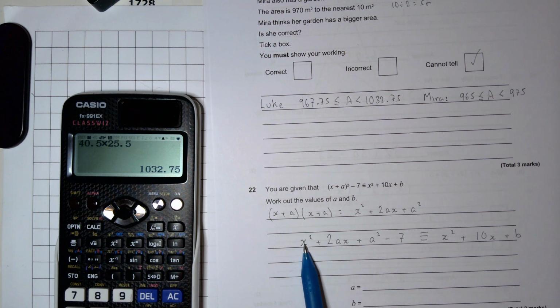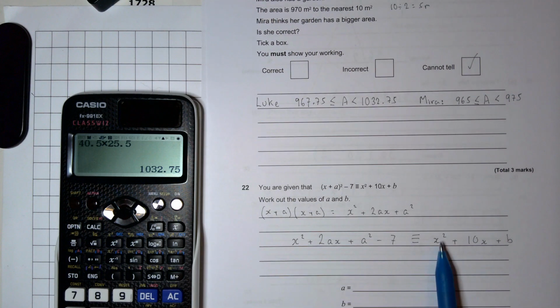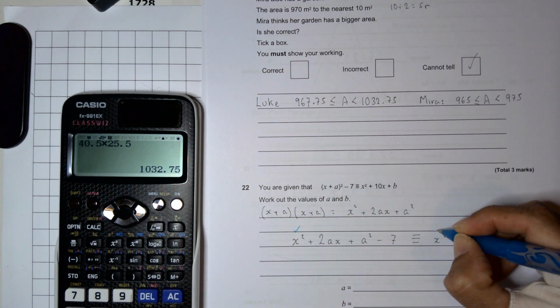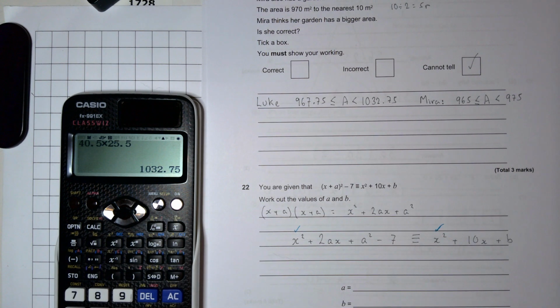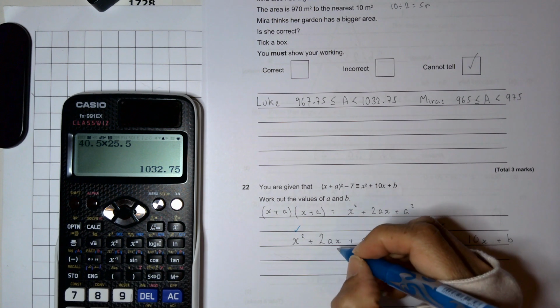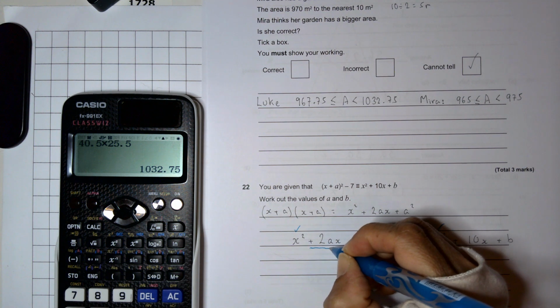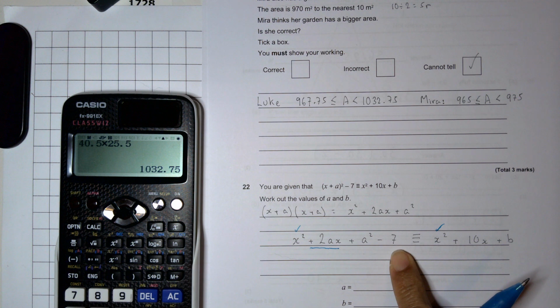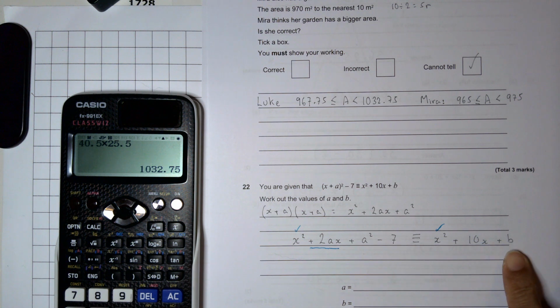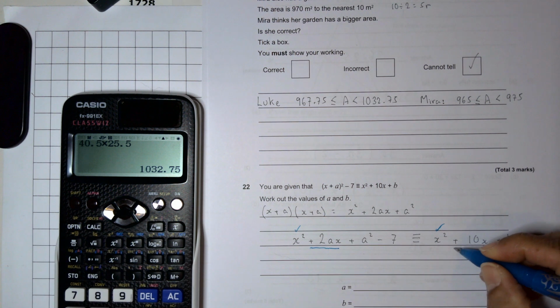So if we look here, x squared matches x squared there, so I'm not going to focus on the x squareds, they're done. I'm just going to tick those, they match. I will now look at the term that has the x, by that I mean that term there. There's no x here, there's no x there, so I'm going to ignore those. And again here there's no x there, so I'm just going to focus on this one.